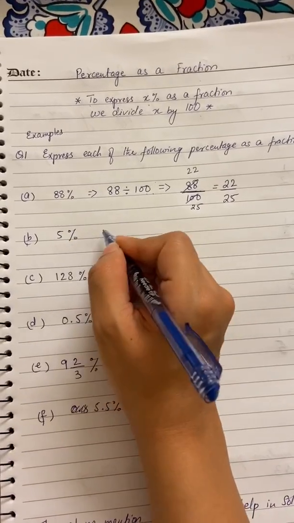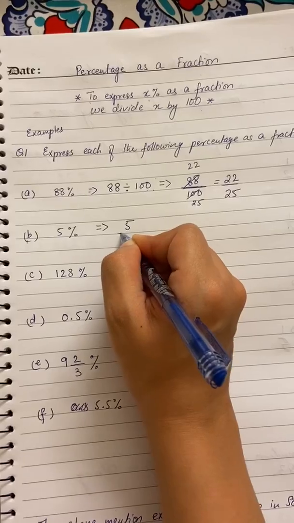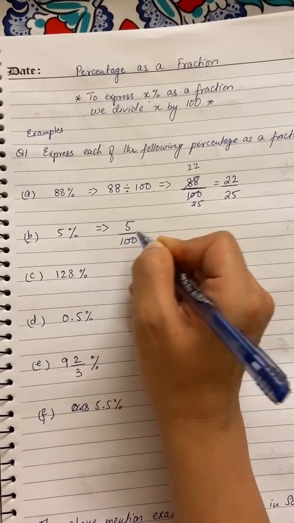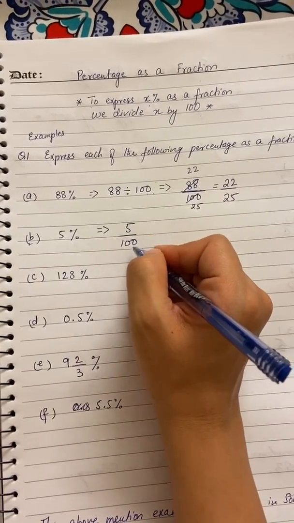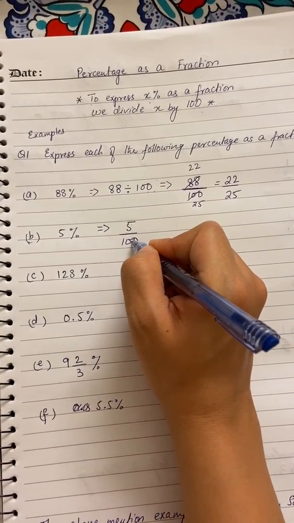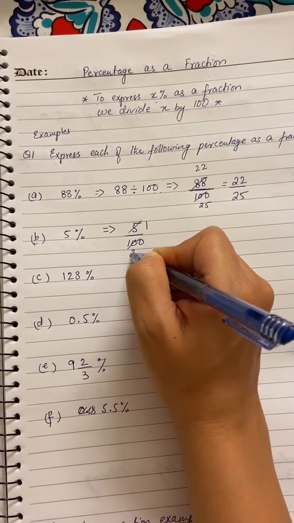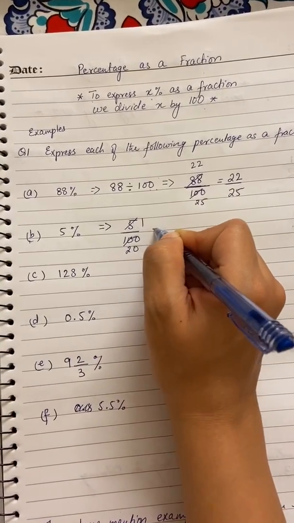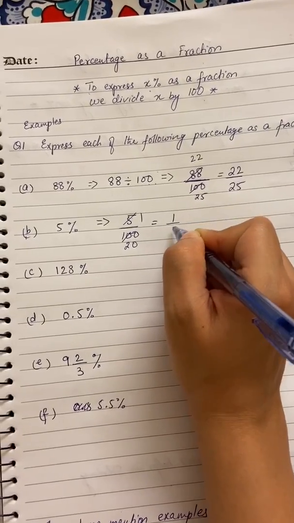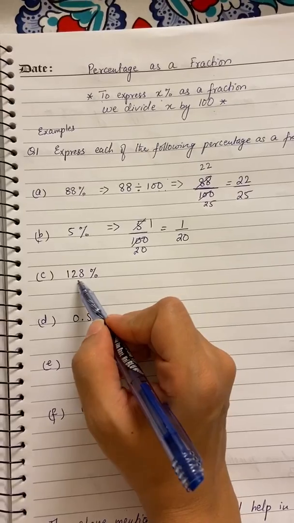Let's do 5%. So 5% means 5 divided by 100. I'm writing this division as a fraction. Simplified, they both go by the same table, the 5 times table. 5 ones are 5, 5 twos are 10, 5 zeros are 0. So it's going to be 1 upon 20. It cannot be simplified further. Now let's come to this one.